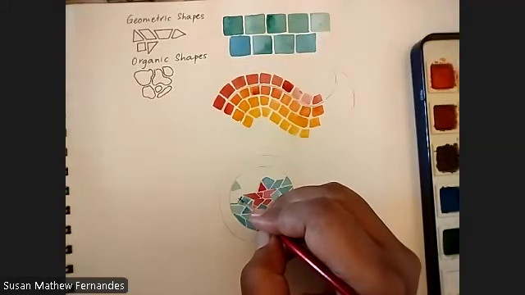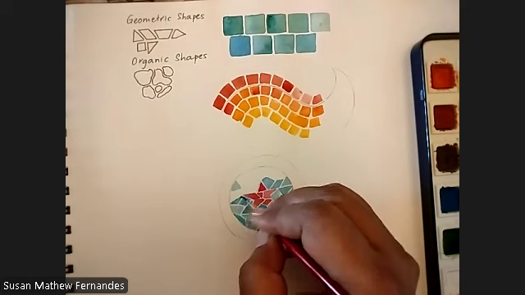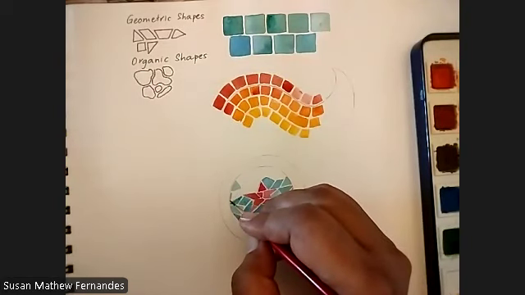Very therapeutic, mosaics can be. You can sit at this for hours.